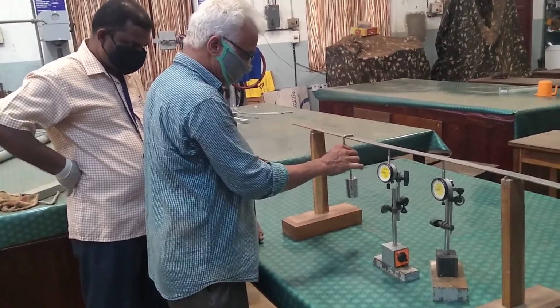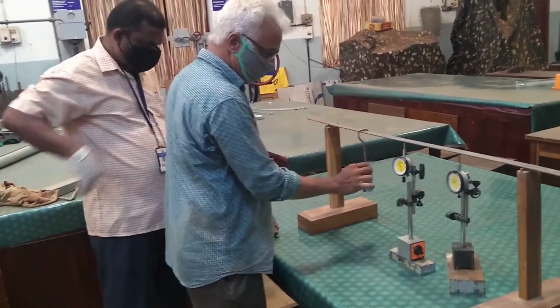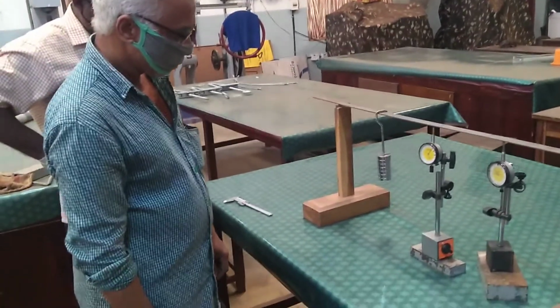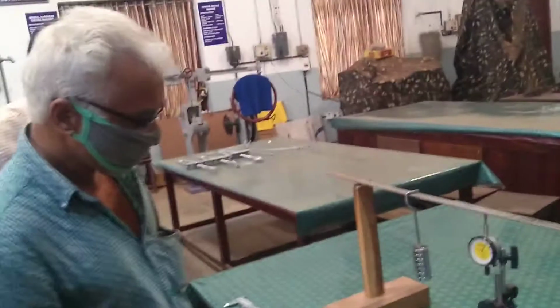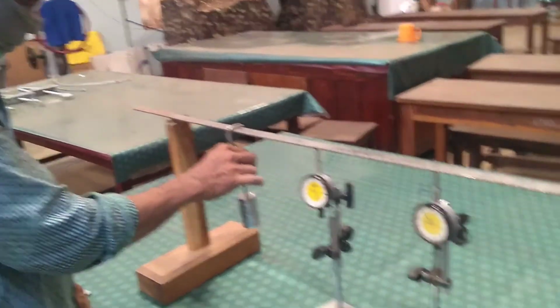For loading at the second quarter span and deflection at the first quarter span, as well as loading at the first quarter span and corresponding deflection at the second quarter span. This is increasing. Now for decreasing, we remove the weights one by one.